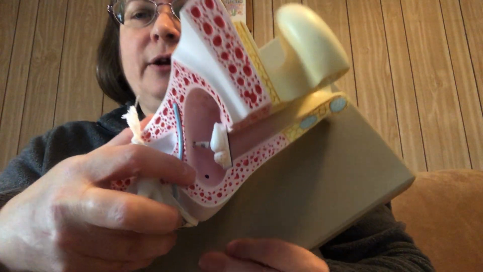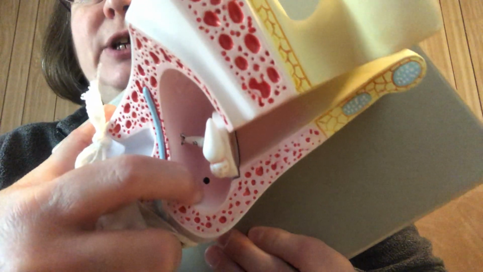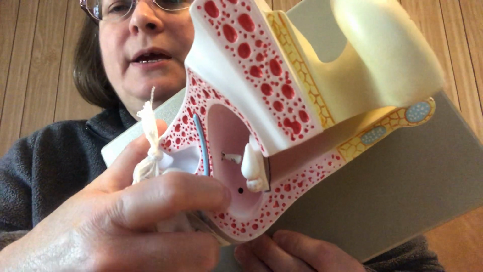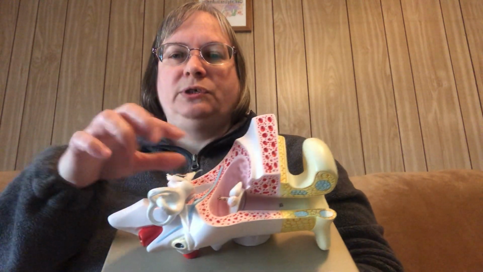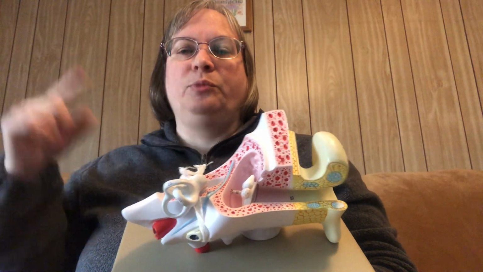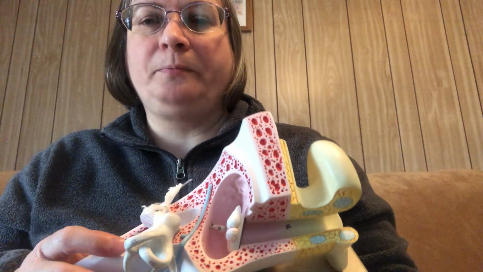The other thing in the middle ear is the eustachian tube. See that black dot down there? The eustachian tube helps equalize the pressure in the middle ear. When you go up in an airplane or you're driving up and down hills, sometimes you'll feel a little pressure in there, and you swallow or yawn to equalize the pressure. That's letting air in or out through the eustachian tube to keep the pressure in here the same as the pressure outside, on both sides of the tympanic membrane.